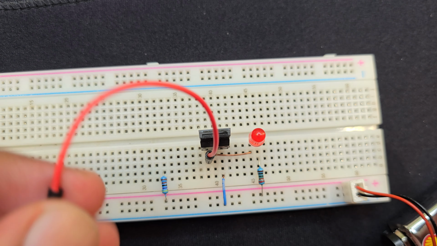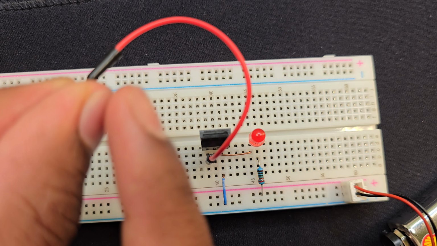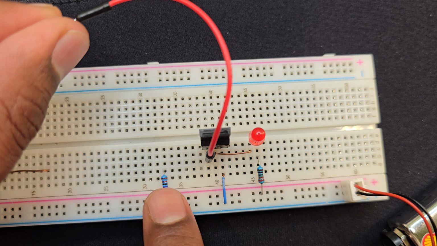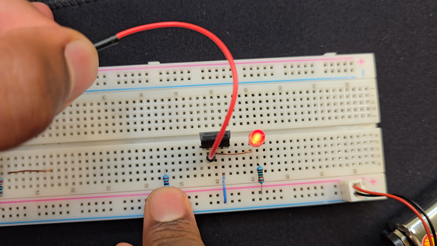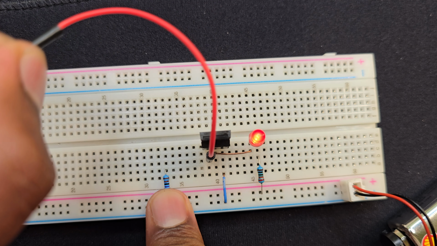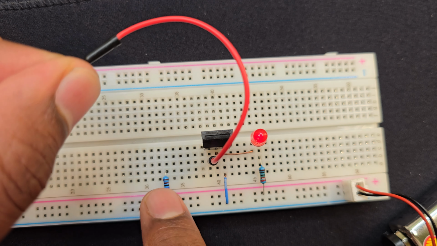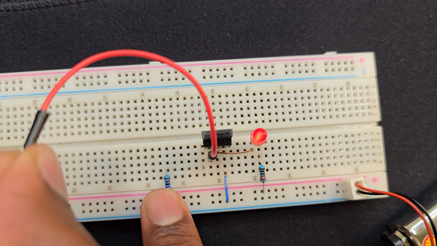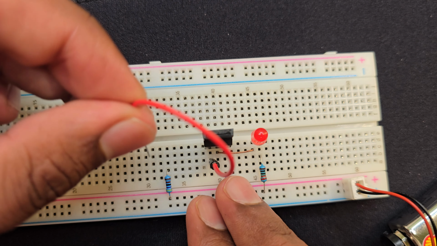You can see, I'm just touching the base, and if I touch the positive just by my hand, you can see the LED is turned on. A small current that is flowing through my body is enough to turn on the LED. So these transistors are very sensitive. Well, some are. Okay, that's how an NPN transistor works.